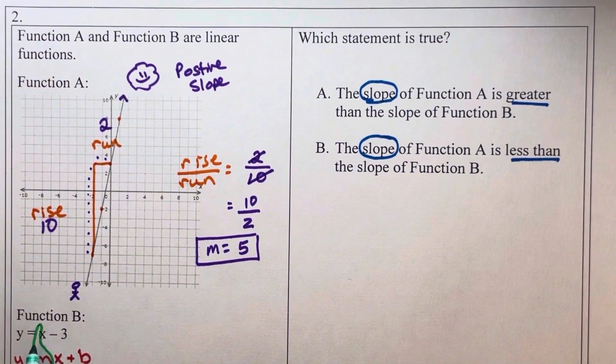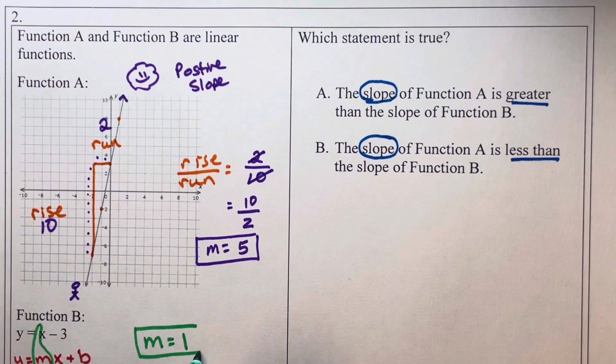So we see here that there is no number showing in the m position of the slope-intercept form of our equation. And we remember from previous lessons that when you do not have a number showing a coefficient in front of a variable, that means that there is an understood 1 there.